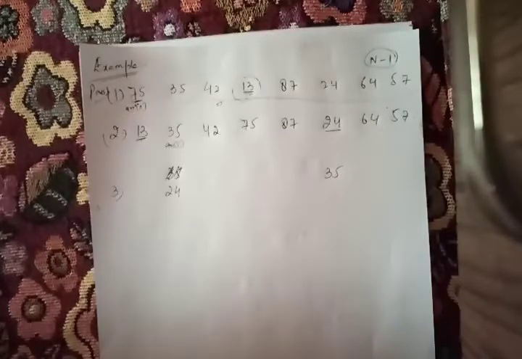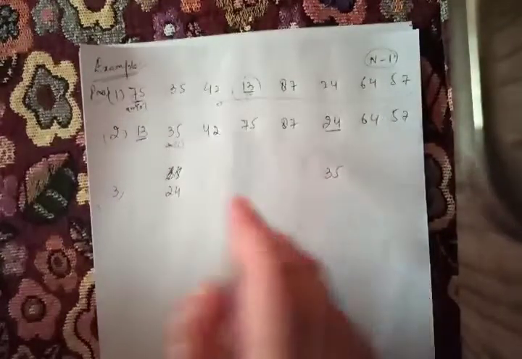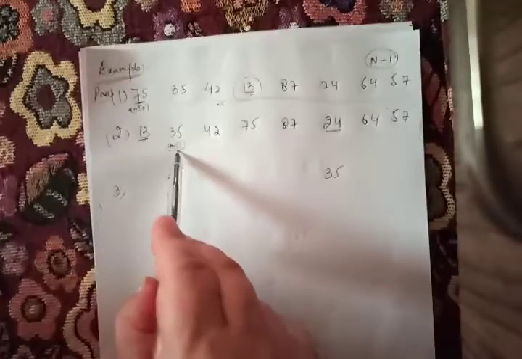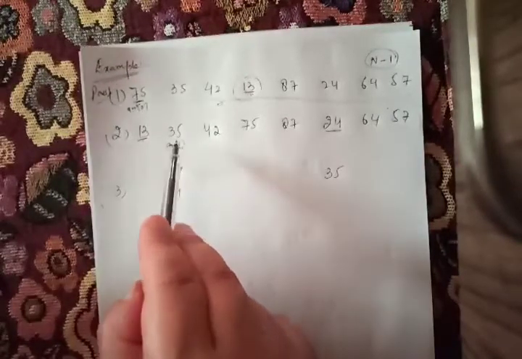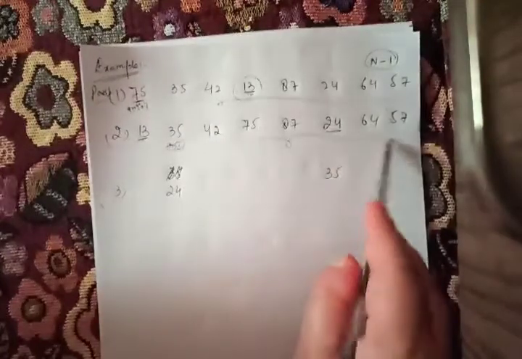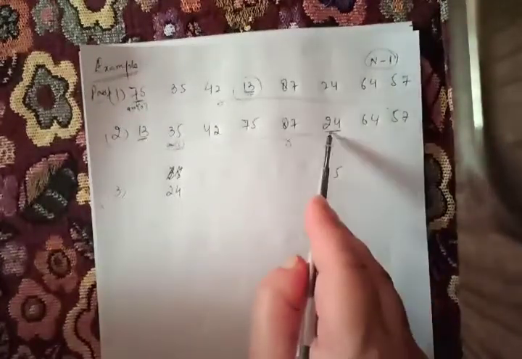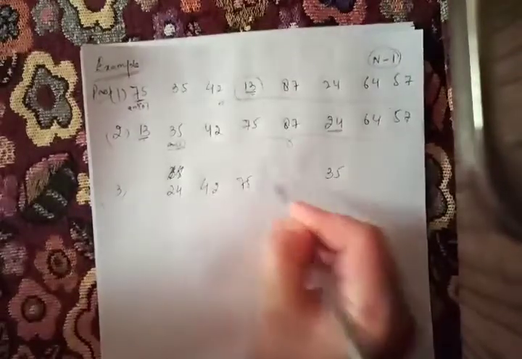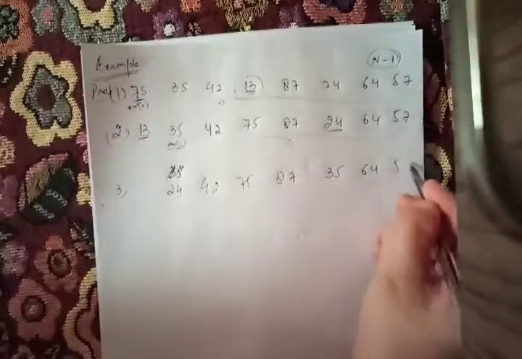We have to check if there is any element which is smaller. Then this is the element at the first index of the array. We have to take this into consideration and check the smallest element from the rest of the array, which is 24. So swap these two elements and the rest of the elements would remain as they are.